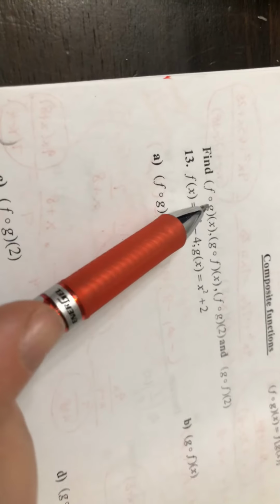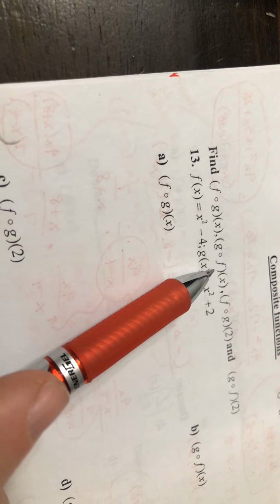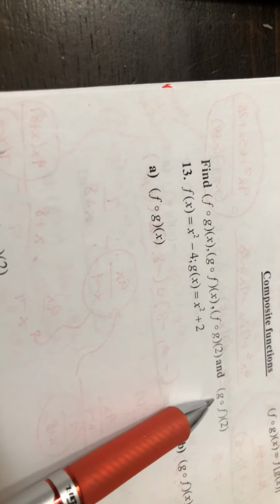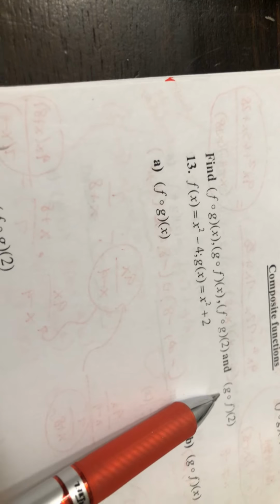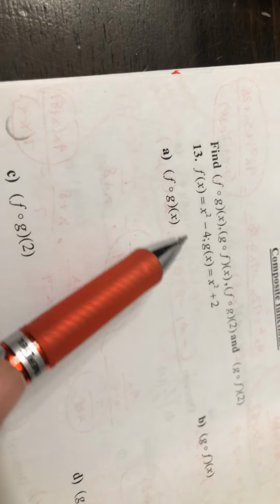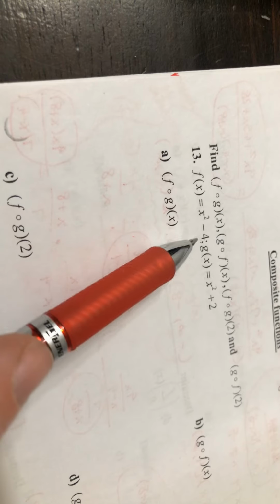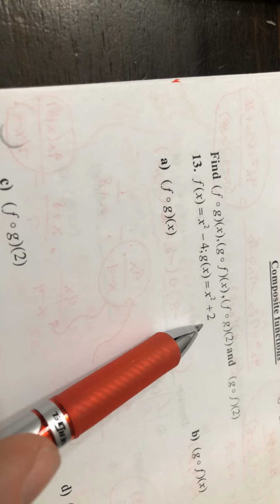Okay, so we want to find f of g of x, g of f of x, f of g of 2, and g of f of 2. Your favorite problems, the problems that have all the parts. Okay, so f of x is x squared minus 4, g of x is x squared plus 2.